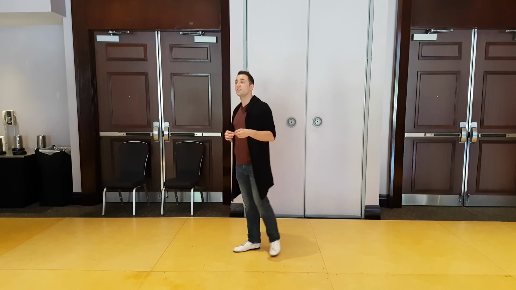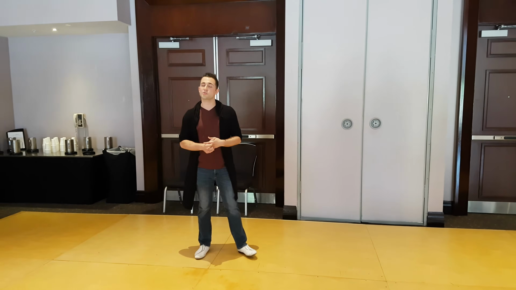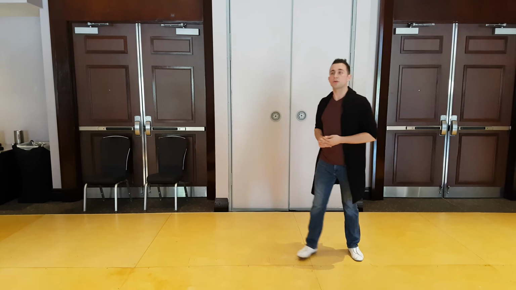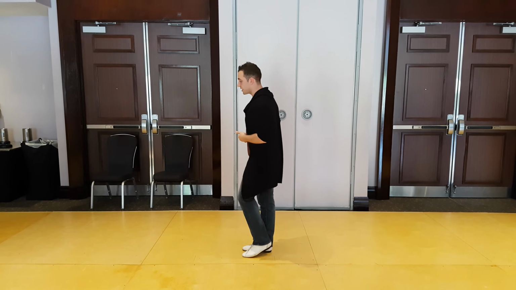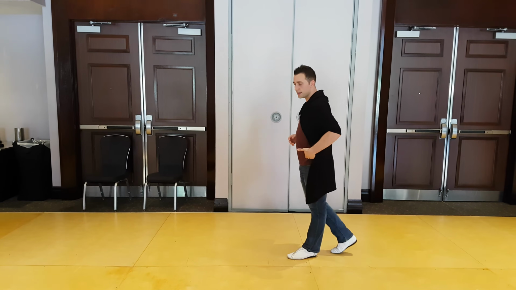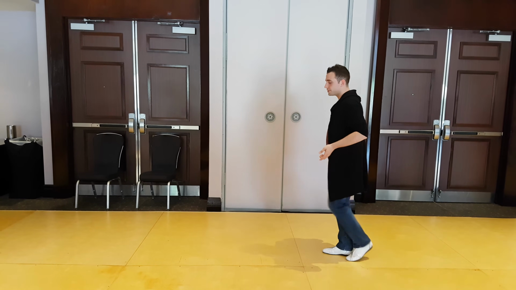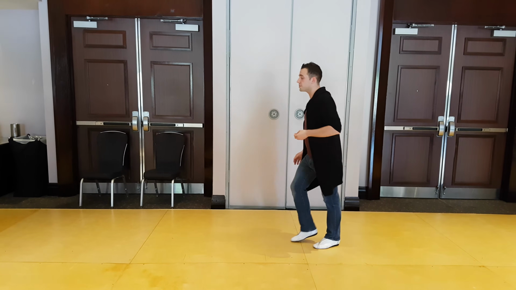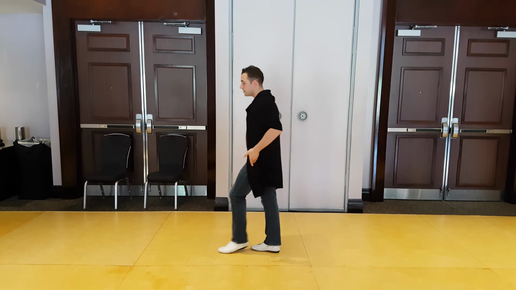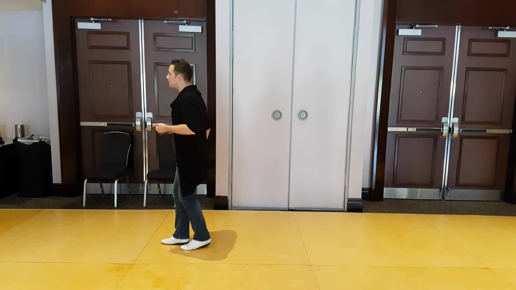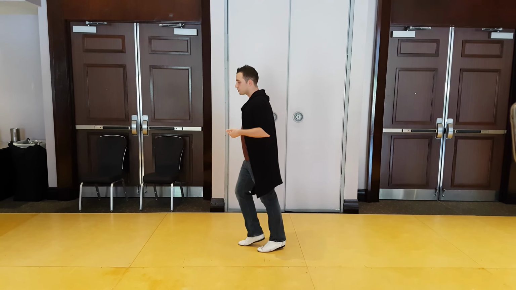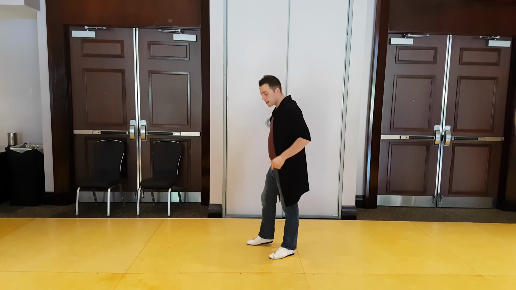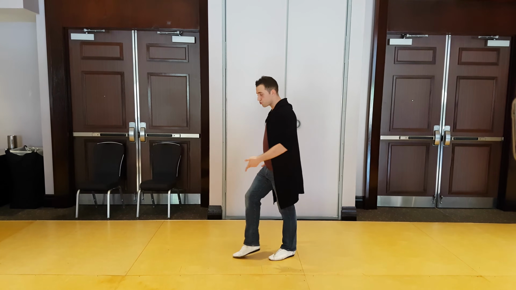If I were to count out the 6-count basic in West Coast swing and weight transfers, it would be delayed, delayed, partial, full, delayed, partial, full, delayed. For the leaders, it looks something like this. Delayed takes its time. Delayed, partial, full, delayed, partial, full, delayed. For the followers, we have a delayed, delayed, partial, full, delayed, partial, full, delayed.